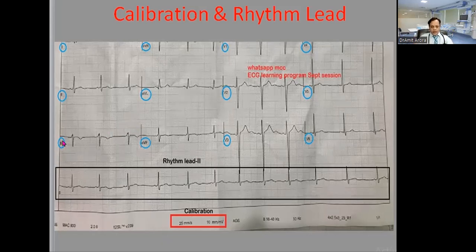We cannot check the rhythm with just 2 or 3 beats. Because in Wenckebach phenomenon, Mobitz type 1 AV block, what happens? There is gradual prolongation followed by a drop. So we need a certain number of beats. For checking whether the rhythm is irregular, that's okay. But for checking rhythm blocks and complicated rhythms, we need a long lead. Without that, we cannot comment on anything. So remember.